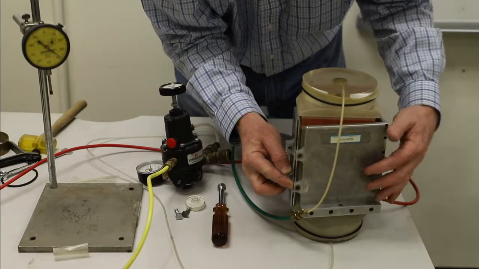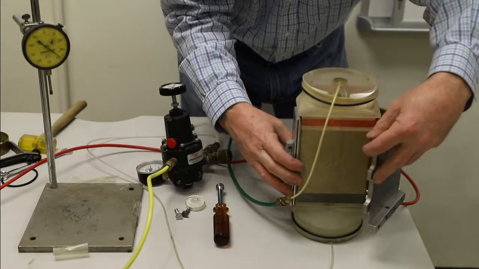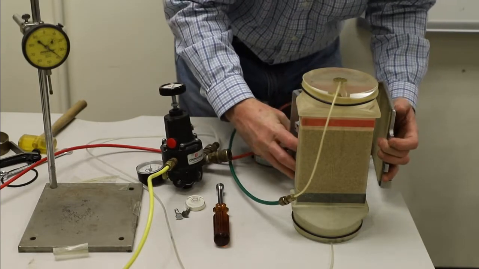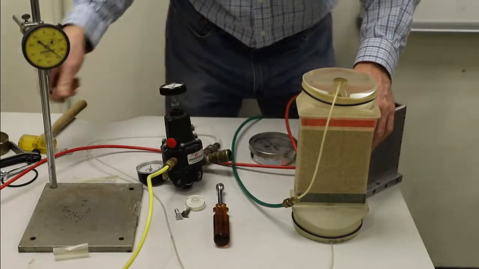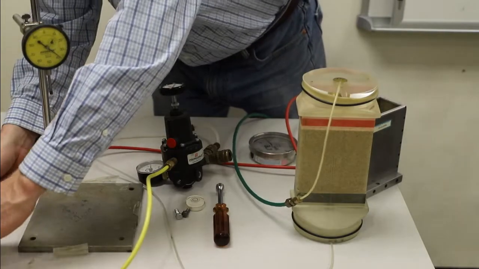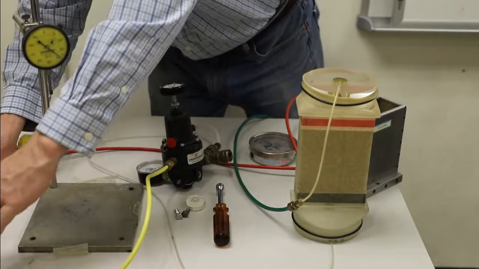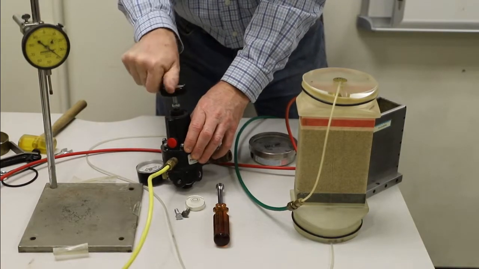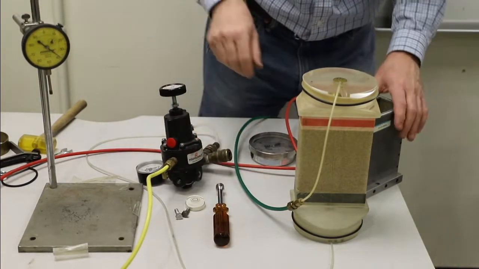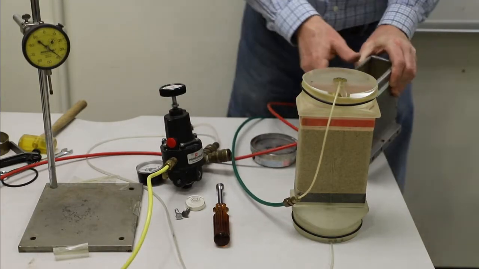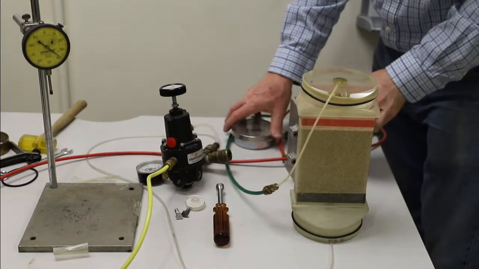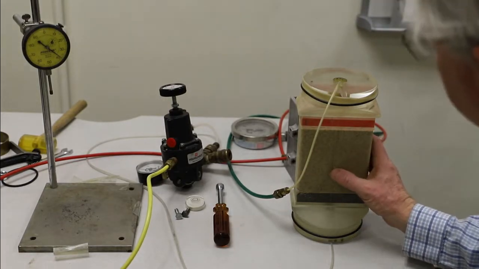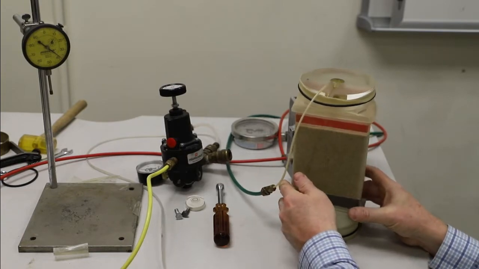Okay, open the door here, as it were. Okay, and the mold is still under vacuum, so we'll pull that off. That's good. And voila, a specimen that is essentially a rectangular prism.